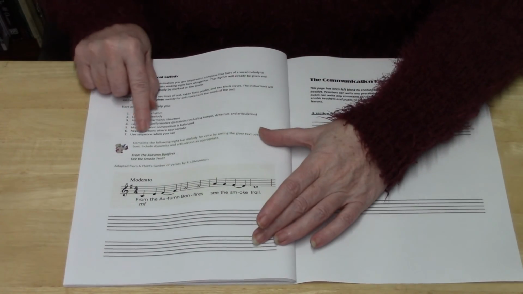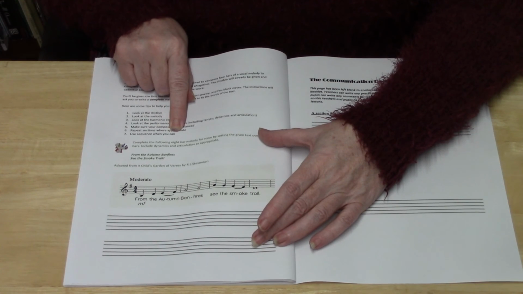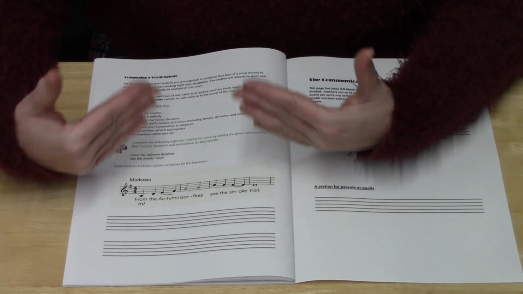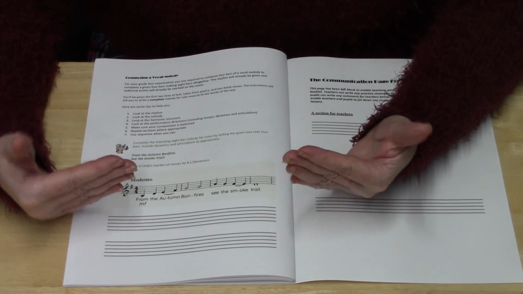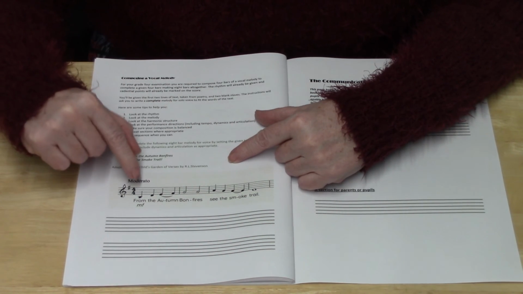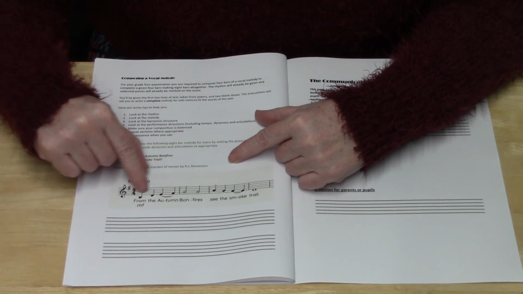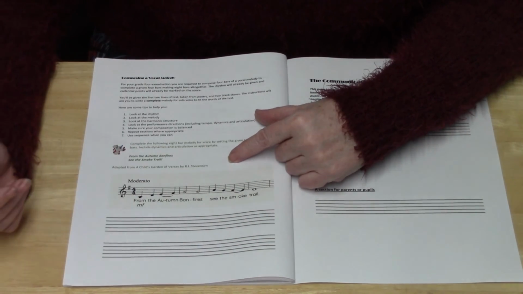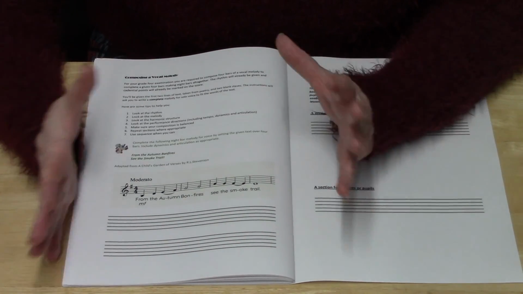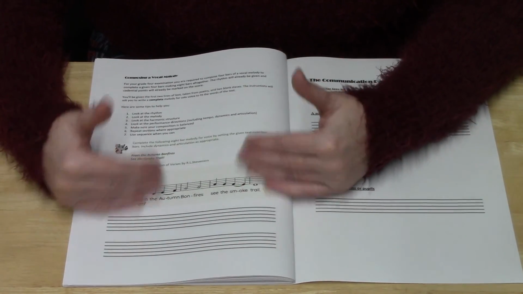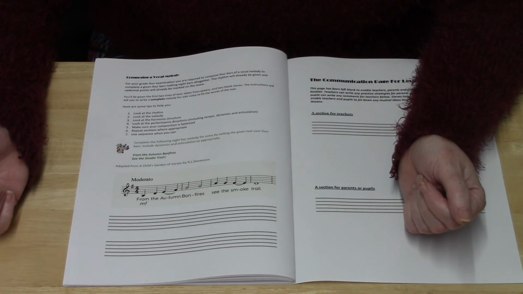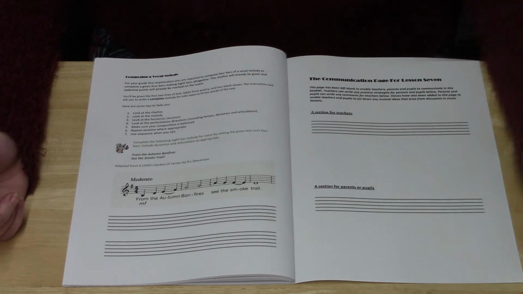Then it says use sequence whenever you can. So sequence is the same set of notes, but slightly higher or slightly lower. So you could do from the autumn bonfires, and then maybe start on the C the next time and bring it up a tone higher. That means using sequence. So by using all these little structures, you can easily do a second line to go with this to make it balanced. And that completes lesson 7.